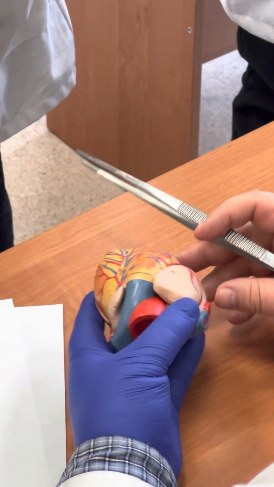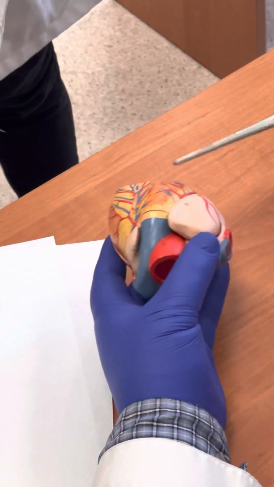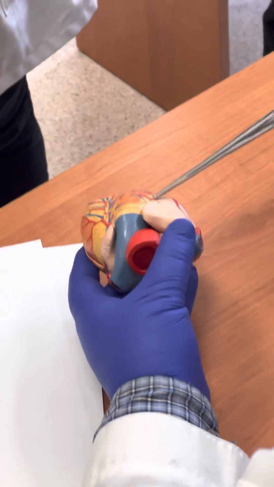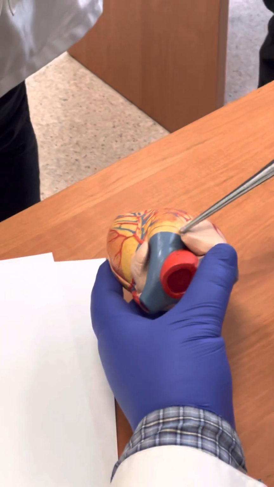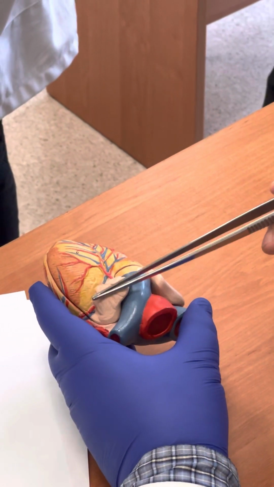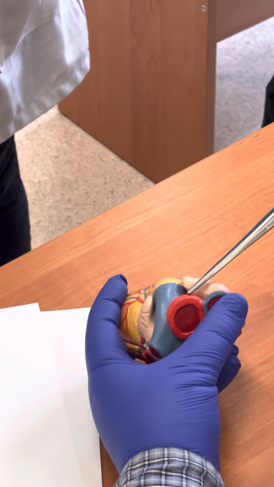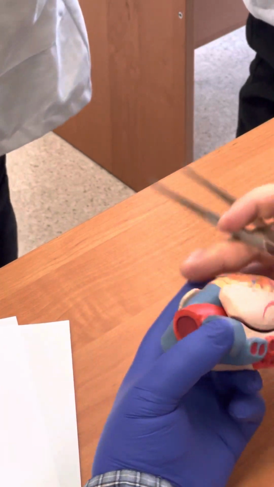The heart consists of 4 chambers: 2 atriums, right and left atrium, and 2 ventricles, right and left ventricle. Each atrium has a blind process, that is auricula dextra and auricula sinistra. The right auricle surrounds the beginning of the aorta, and the left auricle surrounds the beginning of the pulmonary trunk.